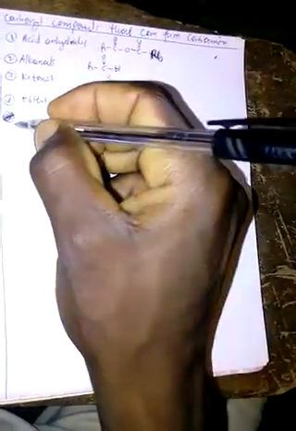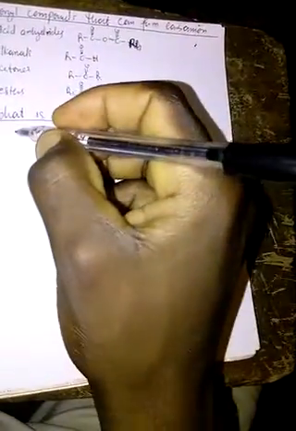All these can form carbanion because they possess acidic hydrogen. What is acidic hydrogen? Acidic hydrogen is the hydrogen found on the alpha carbon. The alpha carbon is the carbon that is bonded to the functional group.